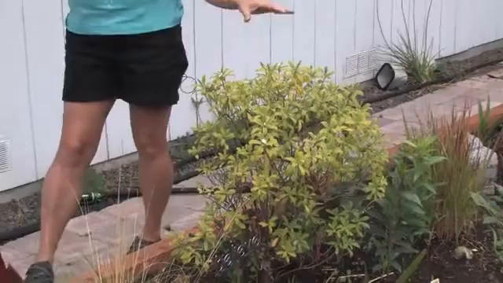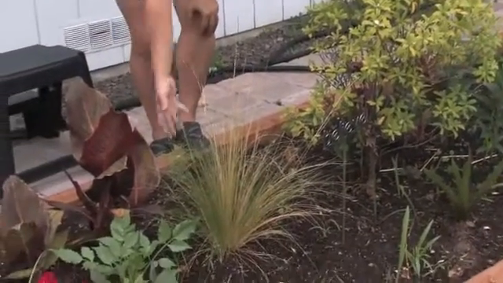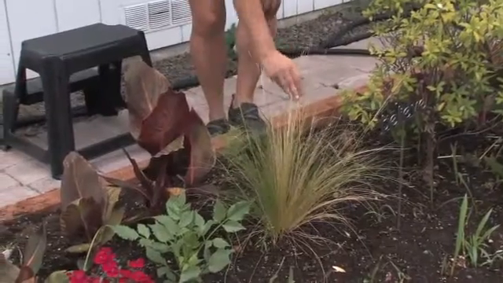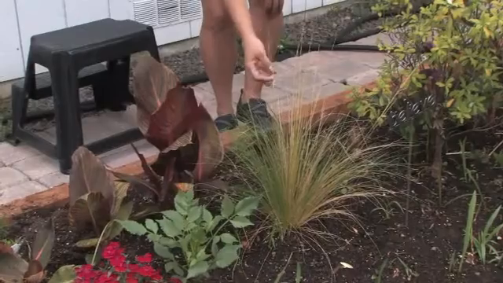Now, once you've got some different types of bushes, you want ornamental grasses. I love this Mexican feather grass. It's a beautiful plant, and grasses come in all shapes and sizes.